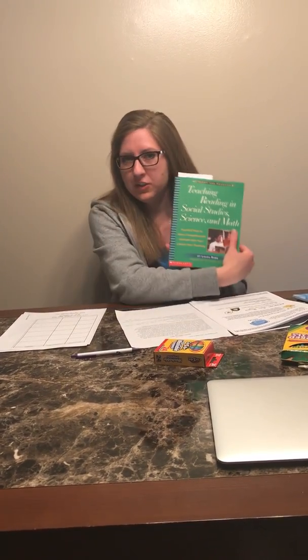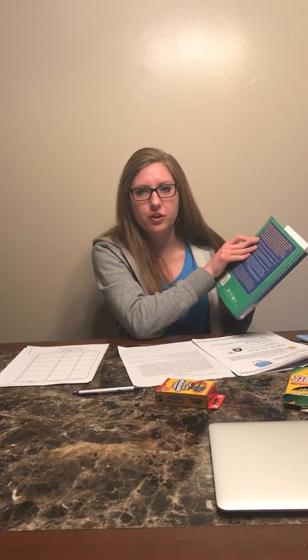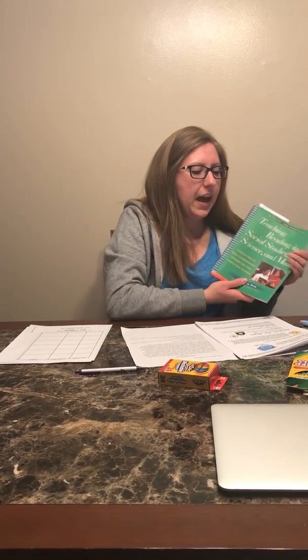Strategy, I'm going to be using this book, Teaching Reading in Social Studies, Science, and Math by Laura Robb. I'm going to use the strategy Visualizing. It's on page 185, in chapter 6. It's an after learning strategy, so it's from this book right here. And what I'm going to be doing is using this book, All the Water in the World, as a springboard into a lesson about the water cycle.